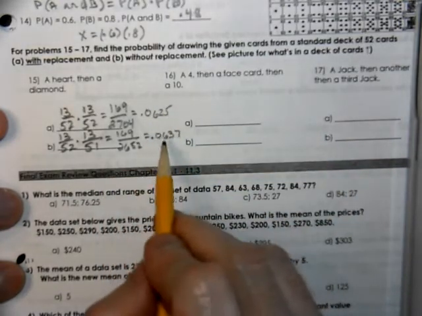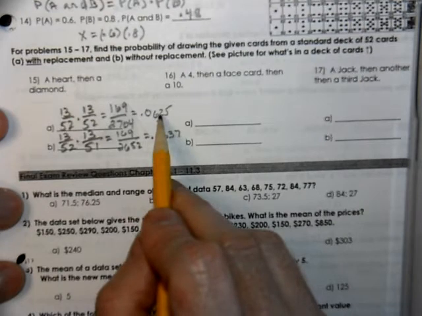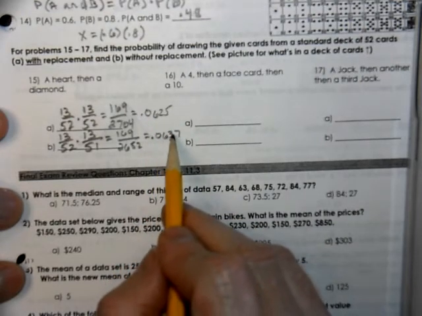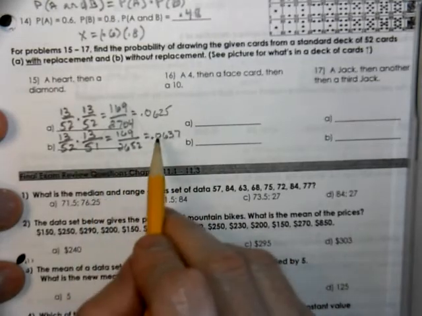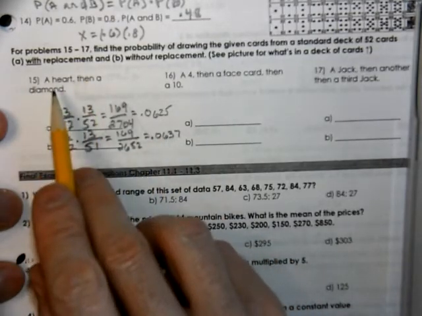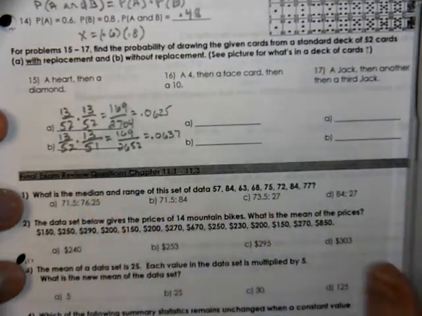It's not dramatically different, but you see that there are 6.25% and 6.37%. A little bit more likely that you would get this situation if you did not replace it back into the deck.